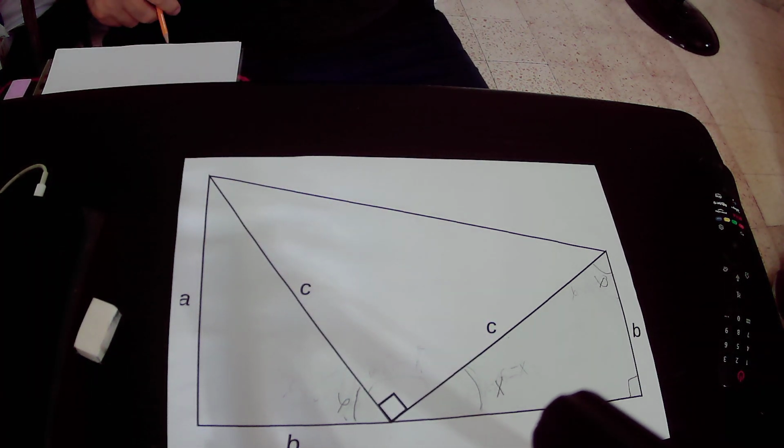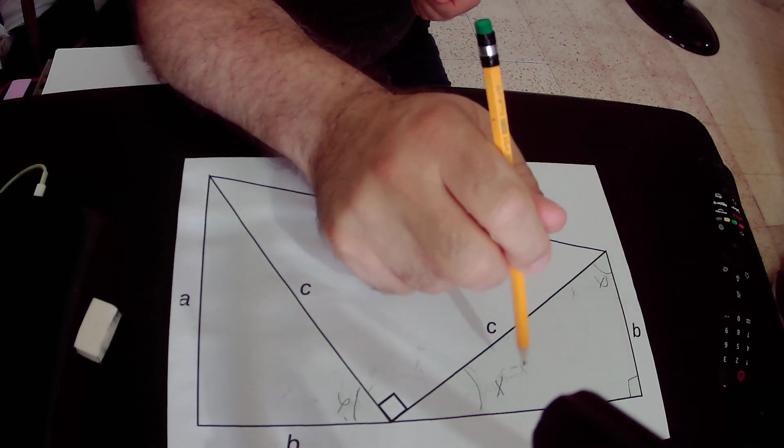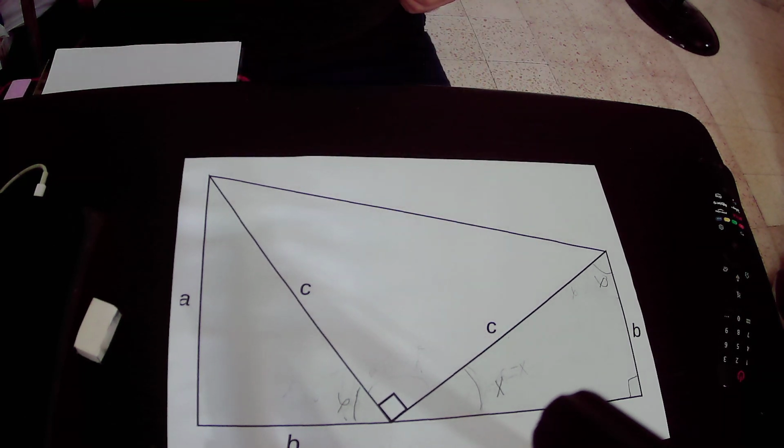But we do know that in every triangle in the world, the sum of its angles is always 180 degrees, and for that reason alpha plus 90 degrees plus x equals 180 degrees.